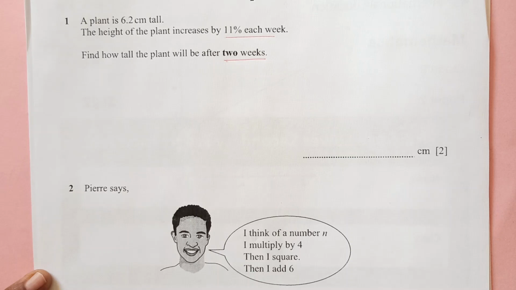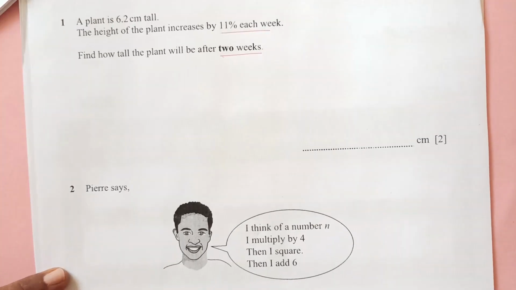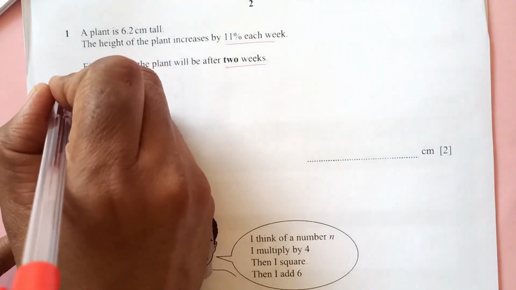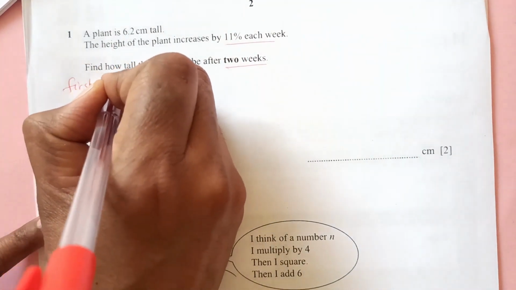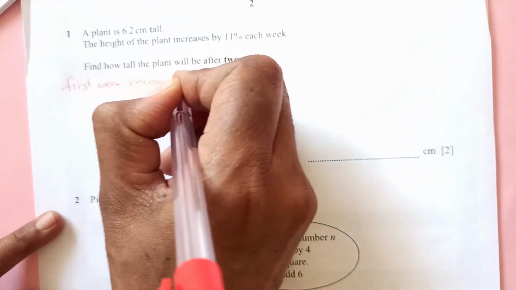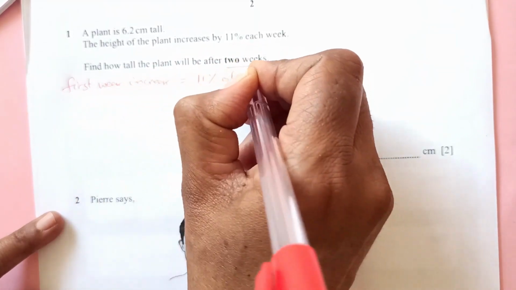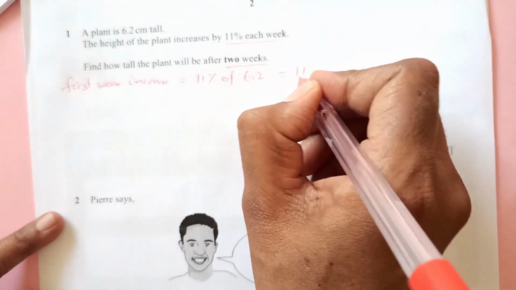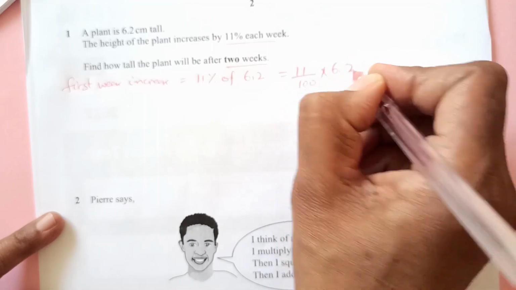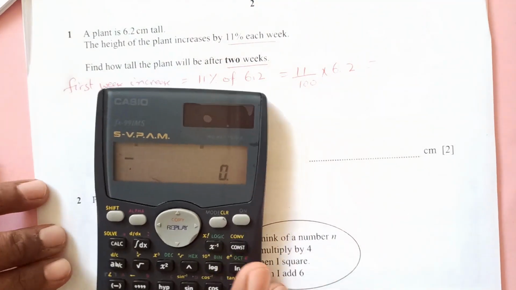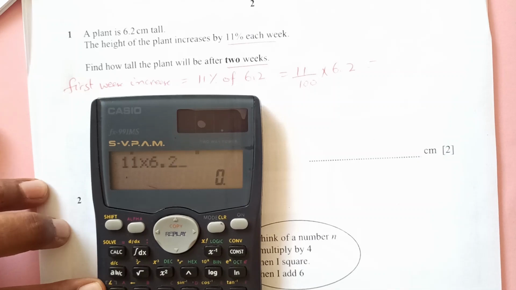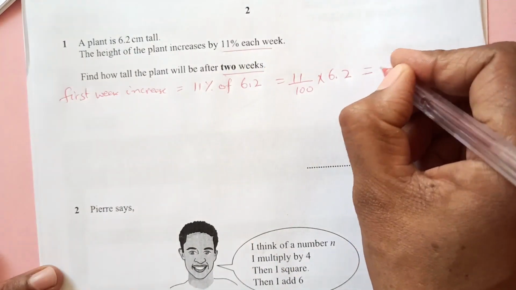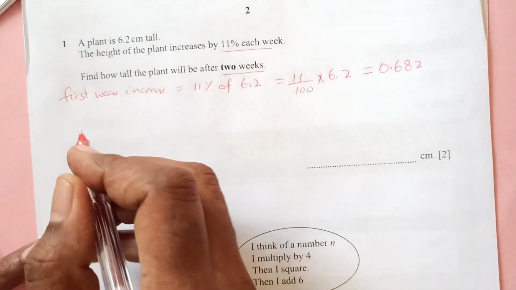So that means there will be 11% increase in first week and 11% in second week. So we will calculate one by one the increase in first week. So first week increase is going to be 11% of 6.2. So meaning 11 over 100 times 6.2. So let's see how much is that. So 11 times 6.2 divided by 100. So you got 0.682. So this is the increase, right?